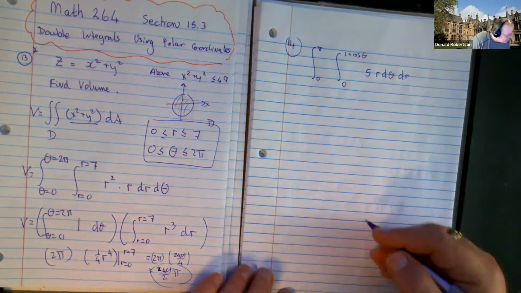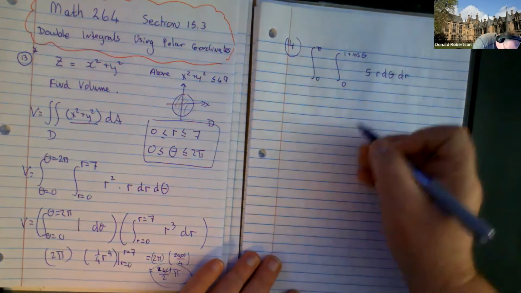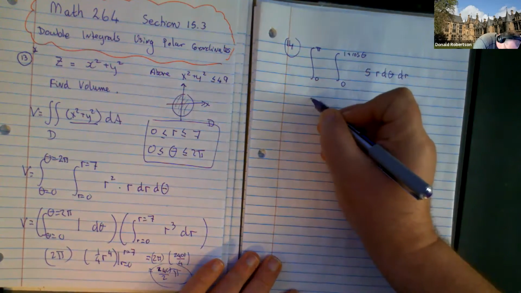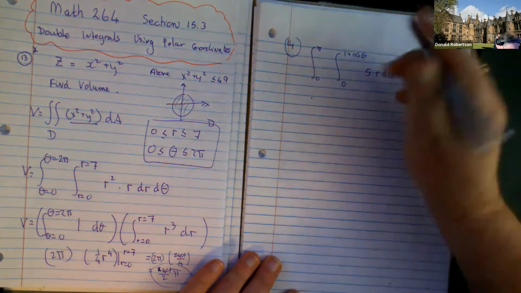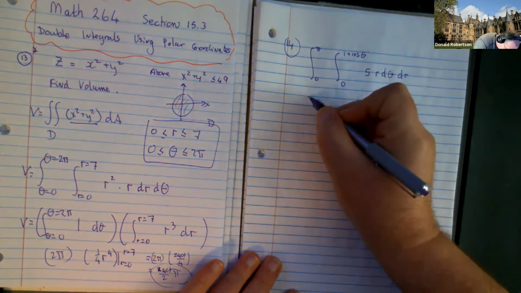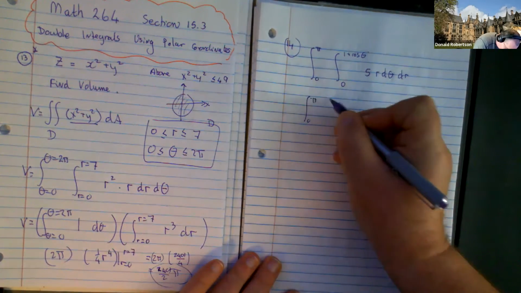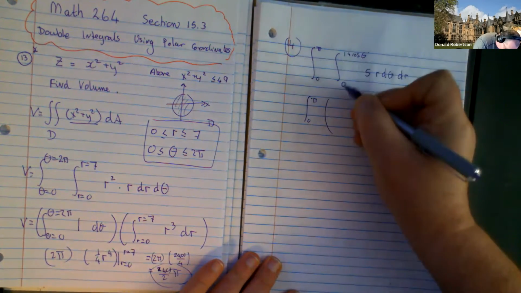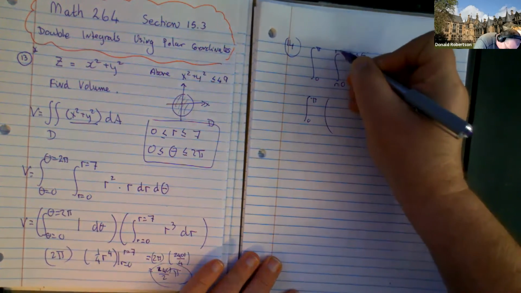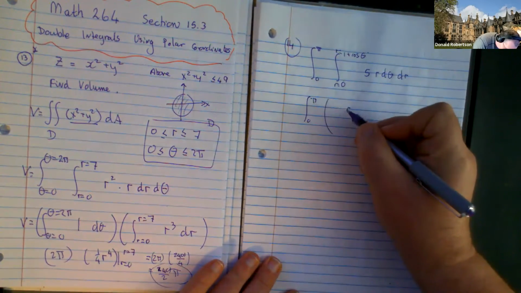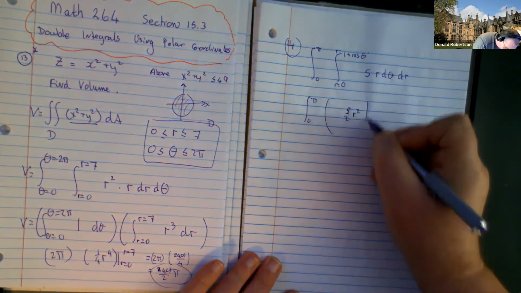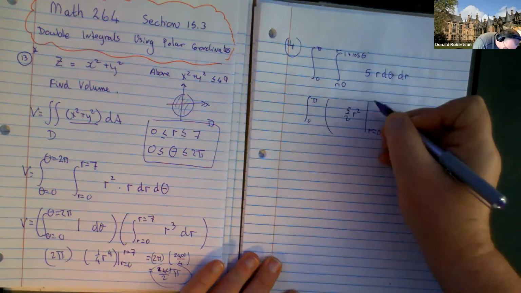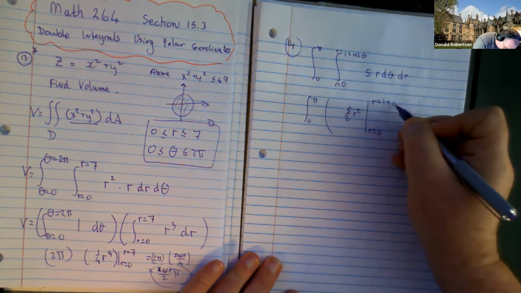Now, if you want to take this function, it can be separated as well. Oh, no, it can't, that guy there. So you're going to do 0 to pi, r equals that to r equals that. So I should have put my r's in. That's going to get you 5 halves r squared, evaluated at 0 and at 1 plus cosine theta.